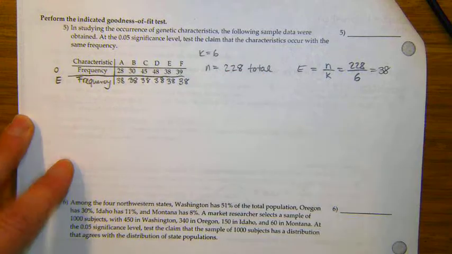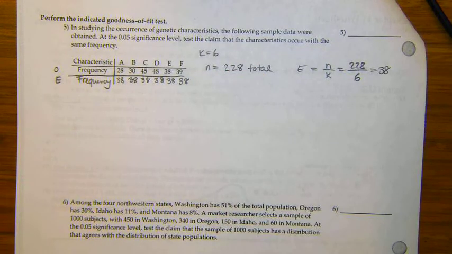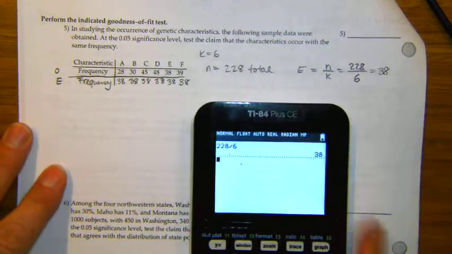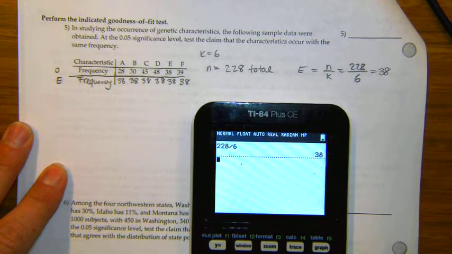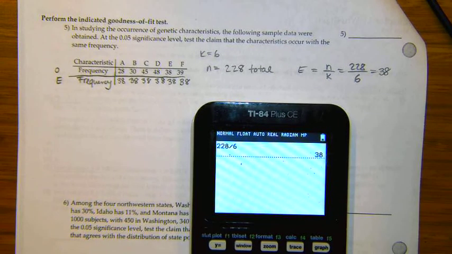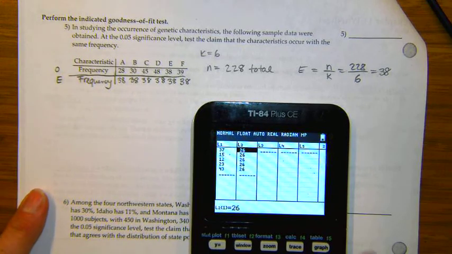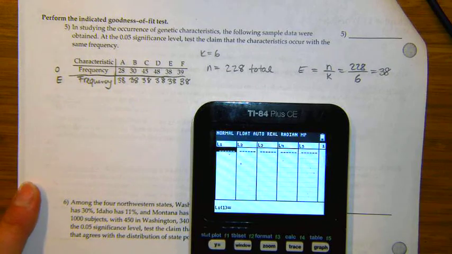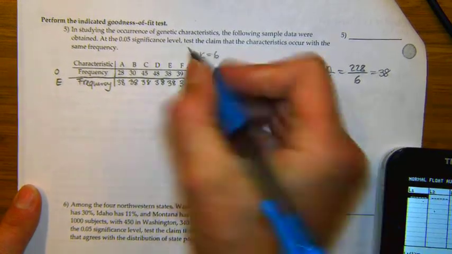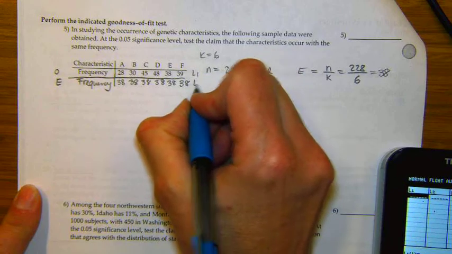All right, how should I put my expected and my observed frequencies in my calculator? What do you suggest? Let's make a list. So we're going to do stat edit. Make sure you clear out your lists. We're going to put the observed frequencies into list 1 and the expected into list 2.